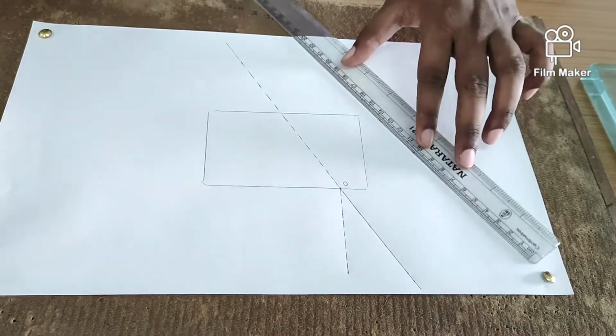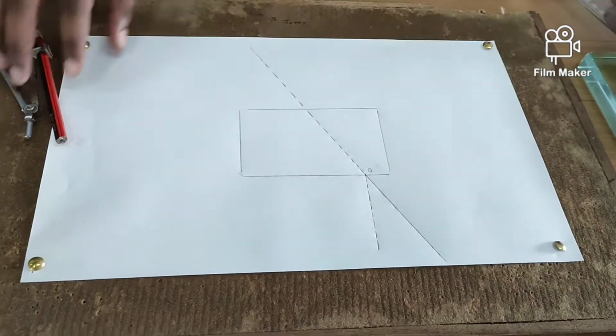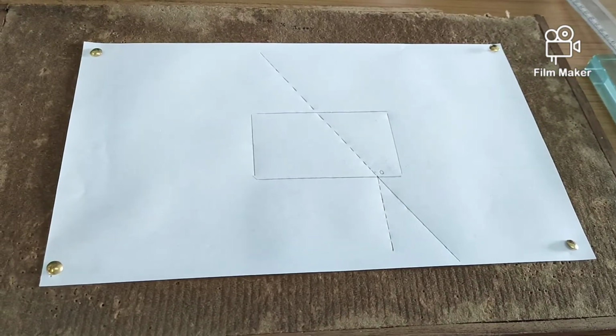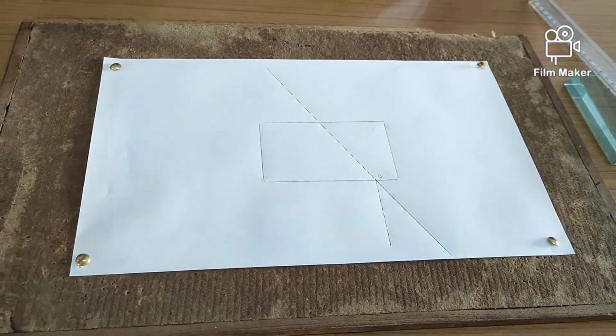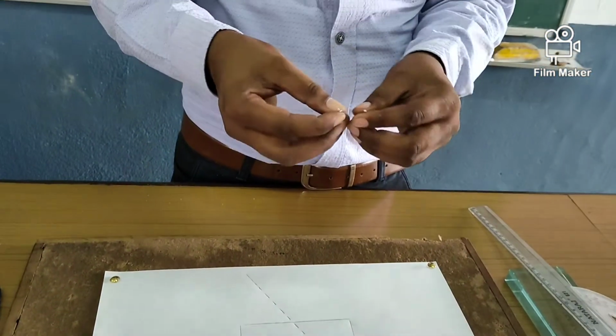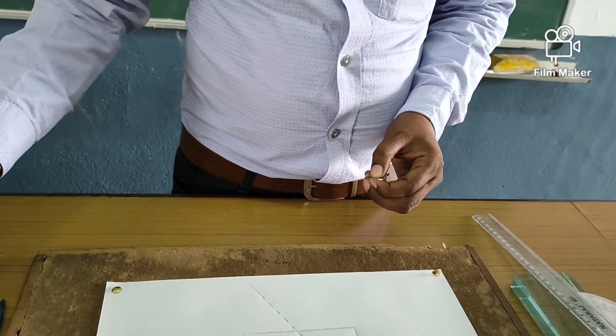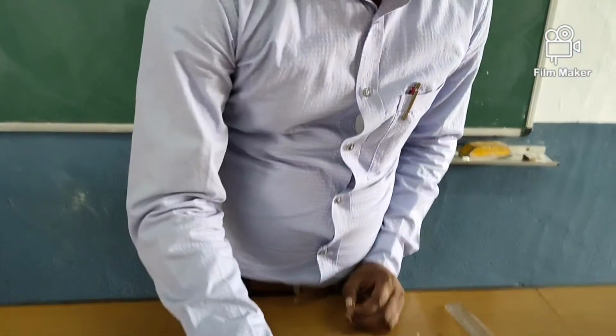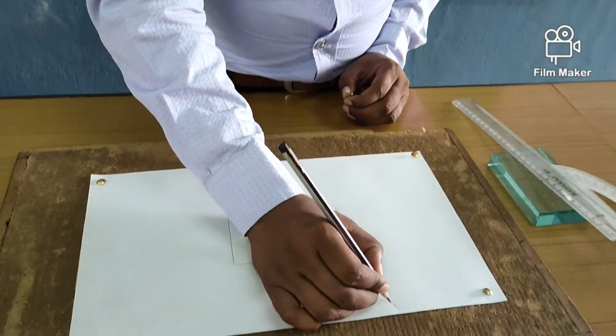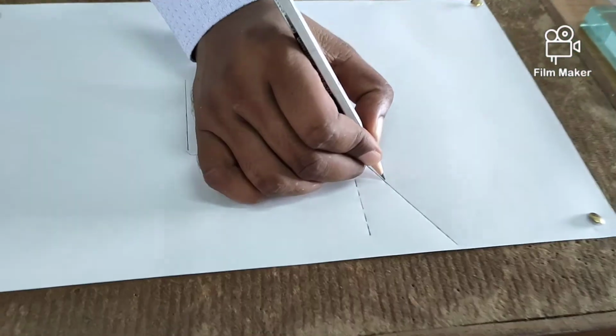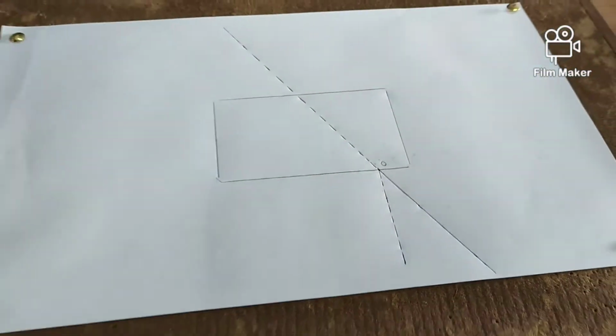After that we will use two pins and first mark 2 points on this line. Let one point be P1 and the other P2.